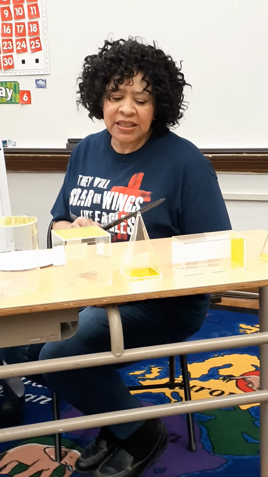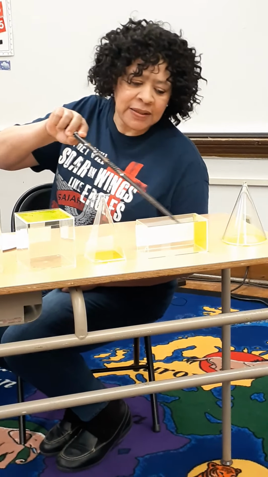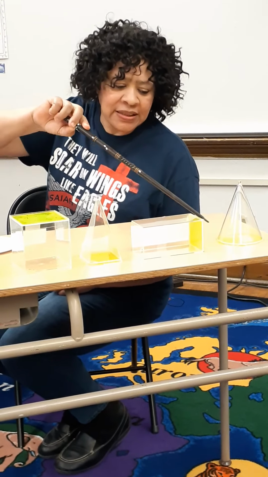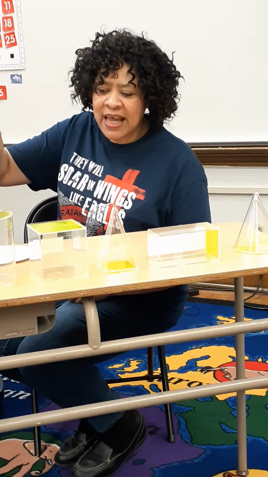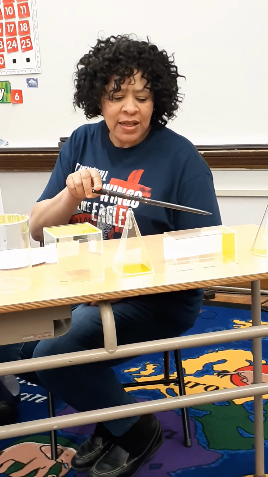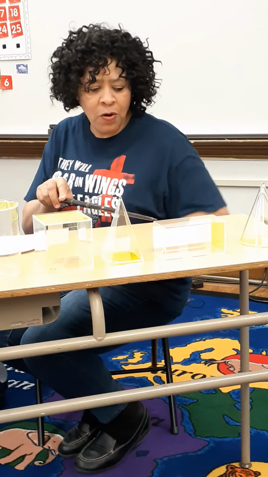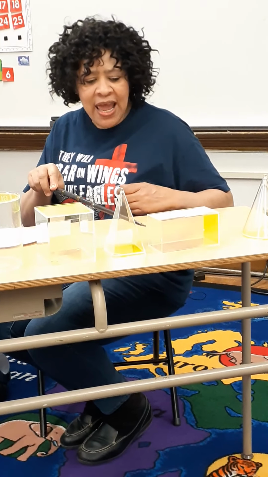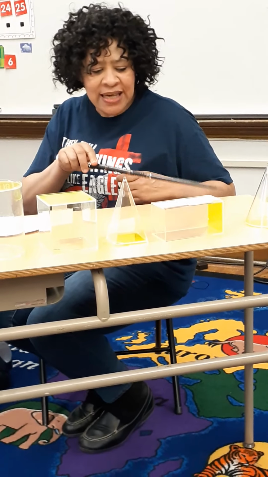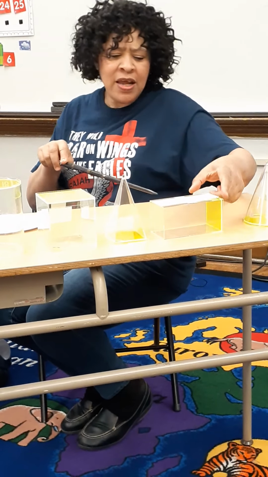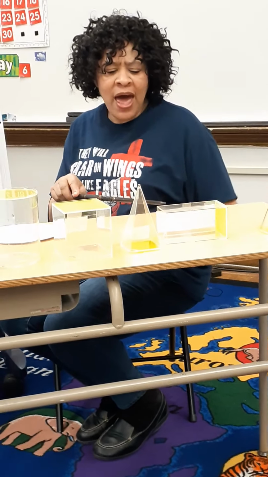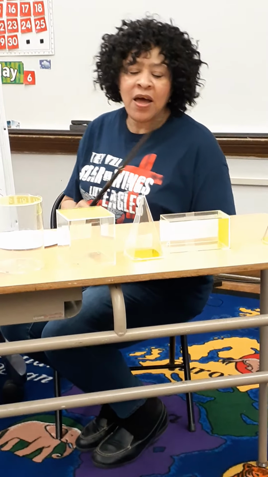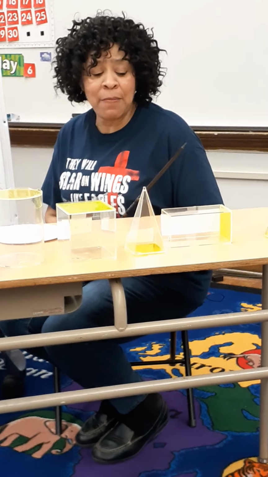How many edges? What are the edges? The edges along the surface, edges. Let's count them. 1, 2, 3, 4, 5, 6, 7, 8, 9, 10, 11, 12. 12 edges on a rectangular prism.